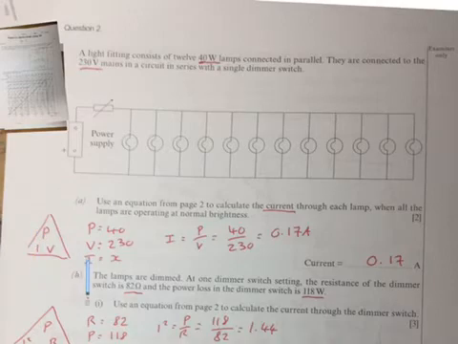To get my I, I cover I, and then I've got P over V. So I equals P over V, which equals 40 watts over 230 volts. It gives me 0.17 amps. Okay, so that's that. So there's 0.17 going through each of these lamps, because we know current gets split.